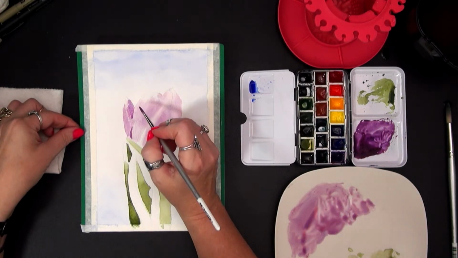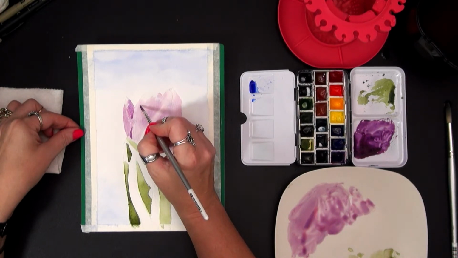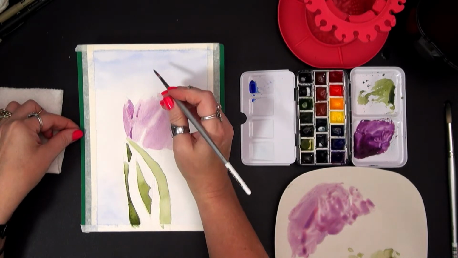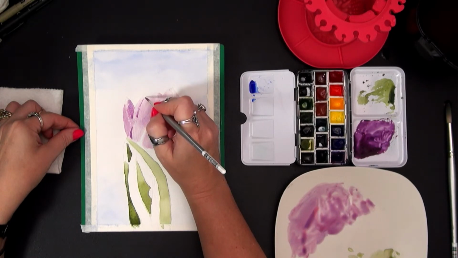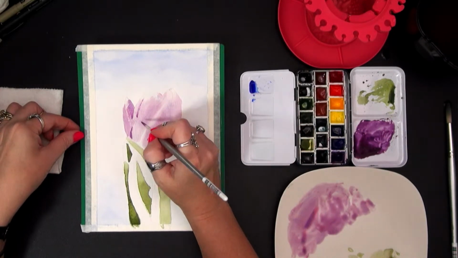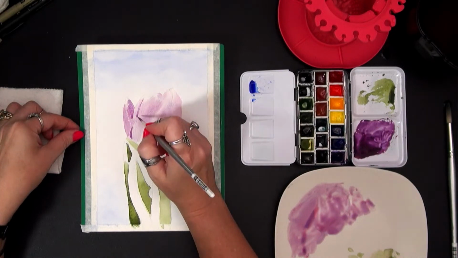All right, so I also have a dark value. And again, I'm starting lower than I want this to reach, because I'm going to want to pull it up into that space and get a nice fine point. And that's going to come around.